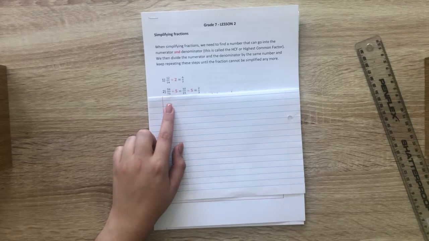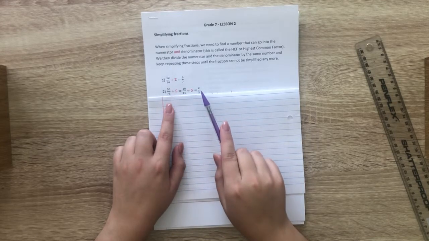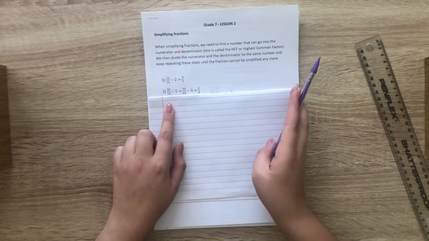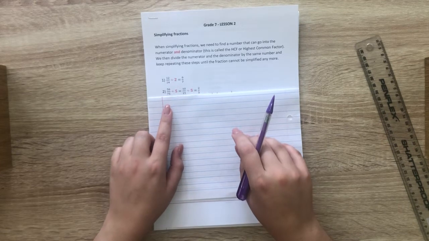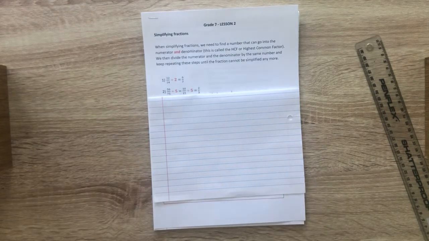So straight away we would have jumped right to the end. So with the highest common factor, the larger the number, the fewer the steps. So if you're going to keep dividing by 2s and 3s, you're going to have a few more steps, but you will get to the same answer. So for number 3 and 4, quickly pause this video, simplify those fractions as much as possible, and then press play when you are ready to see the answers.